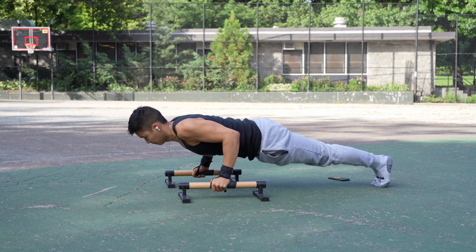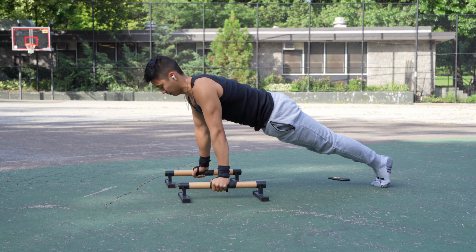Same with the push-up. When we are pushing up from the ground, it is much harder because we are also fighting against gravity. So if you can't do the concentric portion of push-ups or pull-ups or squats, you can focus on just the eccentric motion to build that strength in that specific movement pattern.